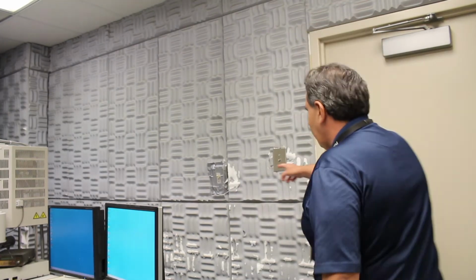When you first enter the room, turn off the HEPA filters. Okay, on the switch.